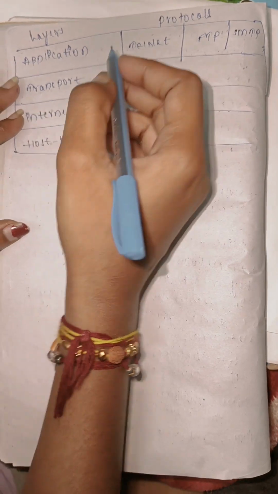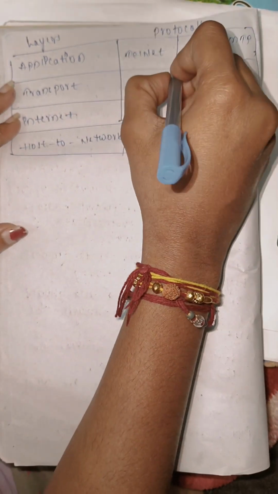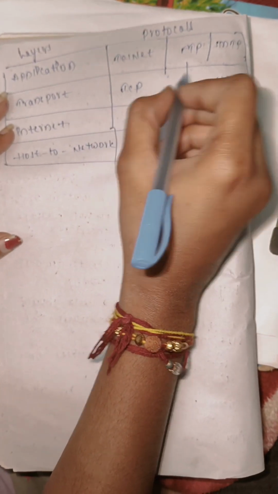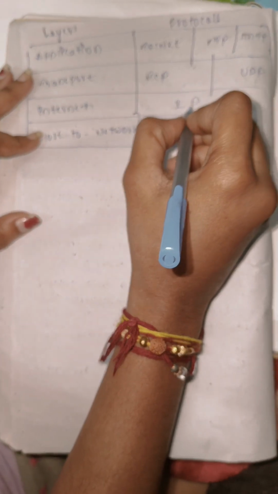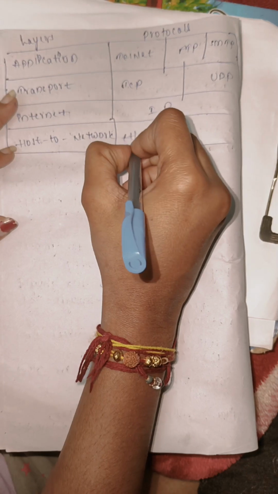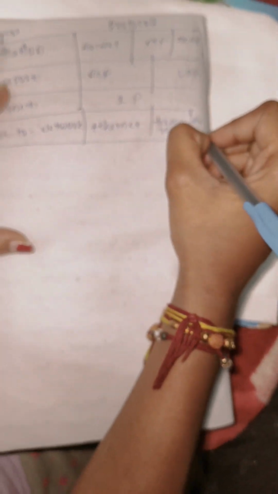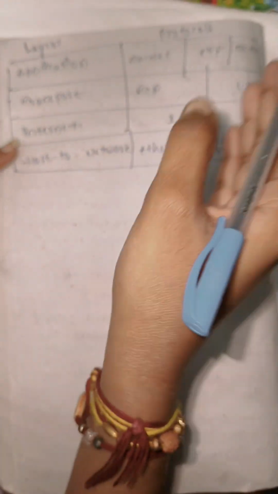And next, transport layer. Transport layer has 2 protocols. What are they? TCP and UDP. TCP is transmission control protocol, and UDP is user datagram protocol. And internet layer also has protocol. IP is internet protocol. And next one, host to network, like Ethernet, frame relay, and last one is token ring. These are the protocols used in these 4 layers.